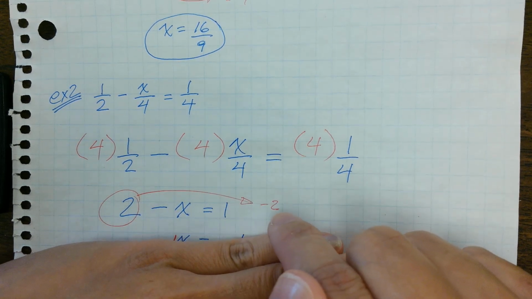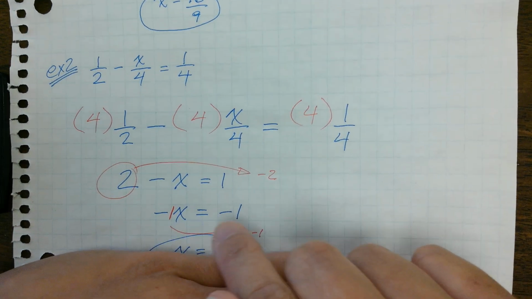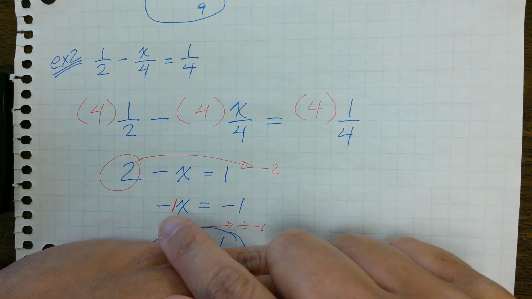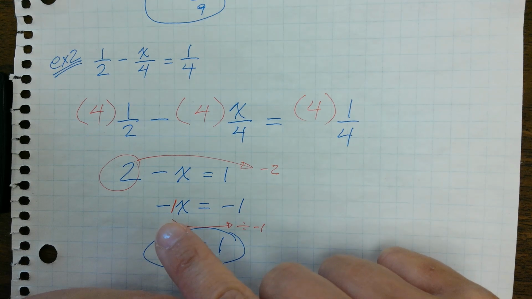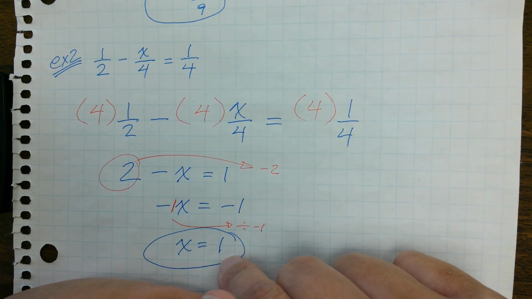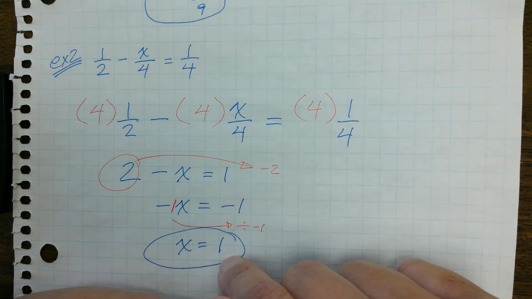When you move this over to the other side, you get negative x equals negative 1. Remember, negative x is the same as negative 1x. So when you divide it, negative 1 divided by negative 1, you get positive 1. So x equals 1.